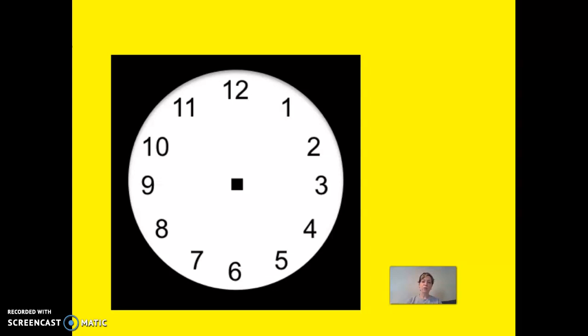Now this week, like I said, we're going to be learning about time to the half hour. I remember from a couple of weeks ago that when I have two halves of something, that means I have two equal pieces. So I'm going to kind of partition my clock here into two equal pieces. Now, when your minute hand moves around the clock, it moves in what we call a clockwise direction. That means it's moving this way in order, the way that the numbers go.